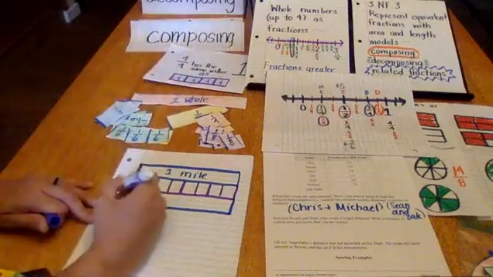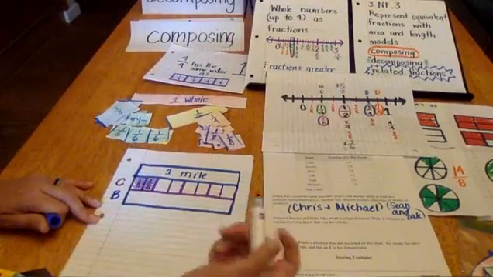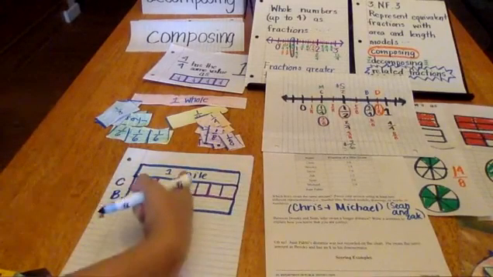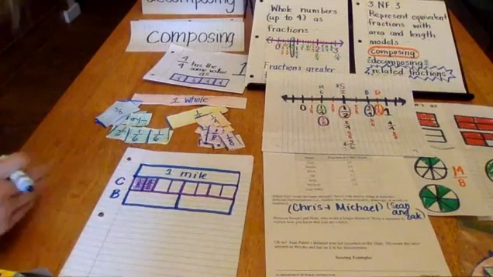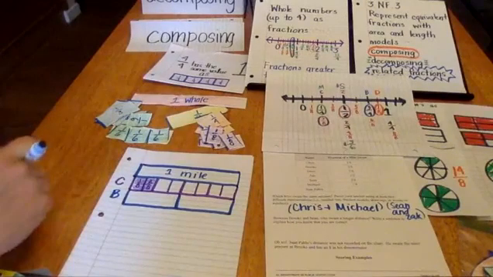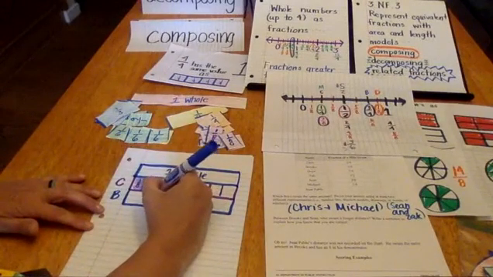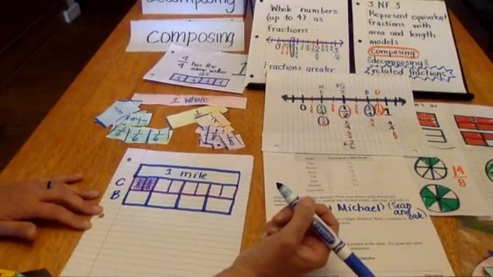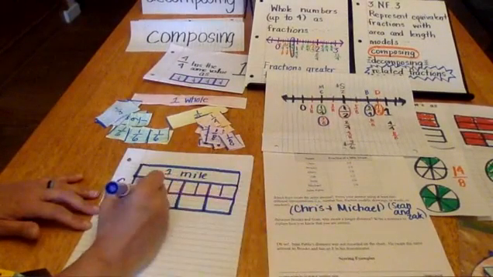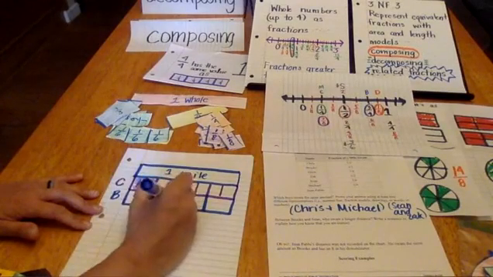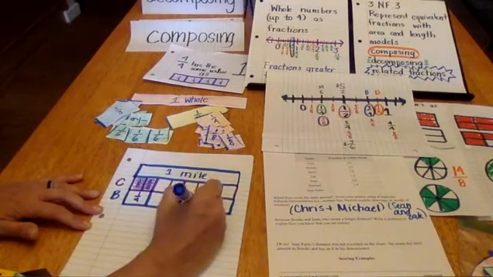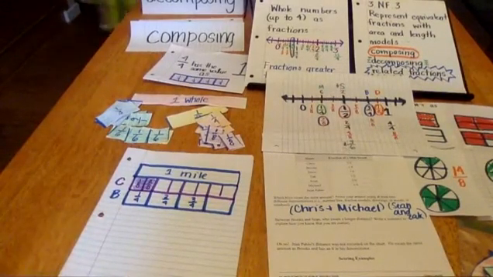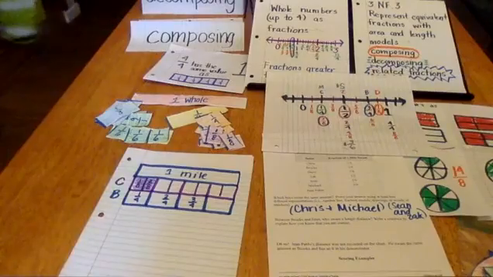So I know to partition my whole mile into fourths, I can partition in half. And I want to make sure that I line it up with my other one, just like we did in kindergarten measurement and data. And then partition in half and half, decomposing. So Brooks swam 3/4. So here's 1/4, 2/4, 3/4. So again, Miss Street can use a blue crayon to color that in so I can see it.